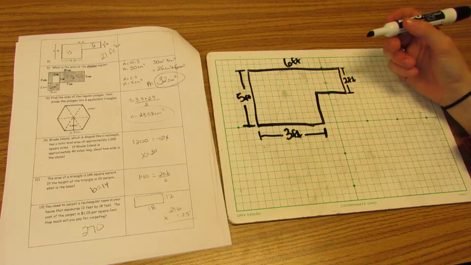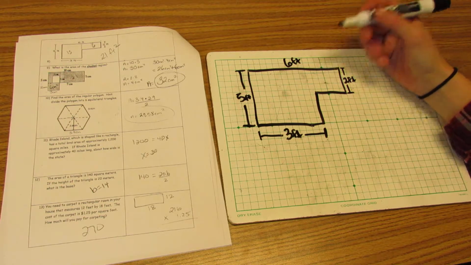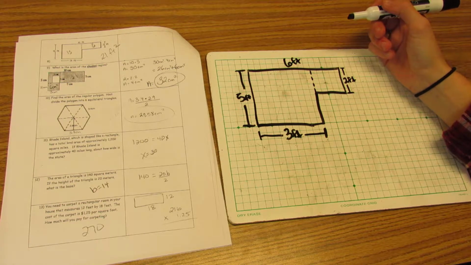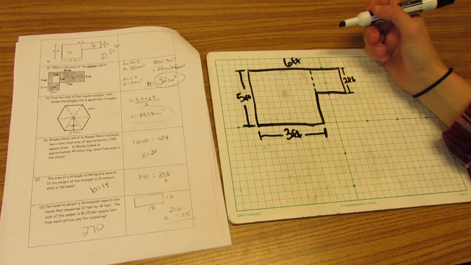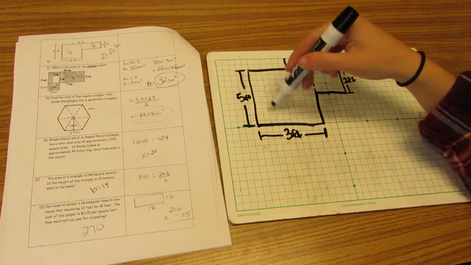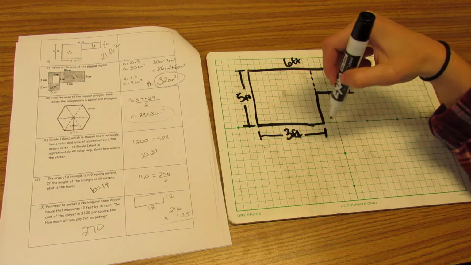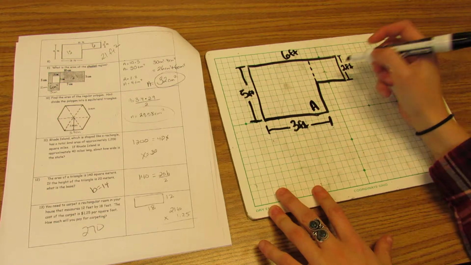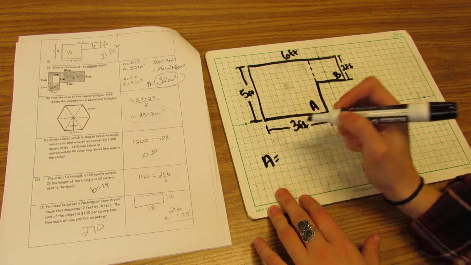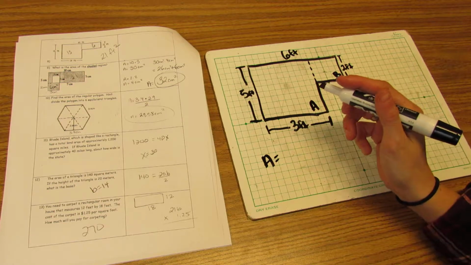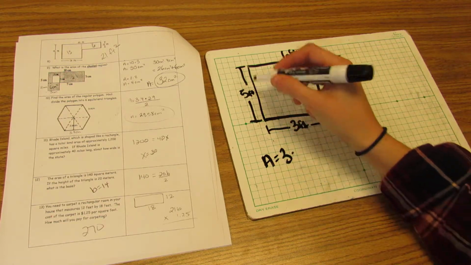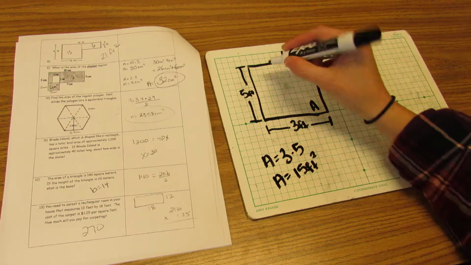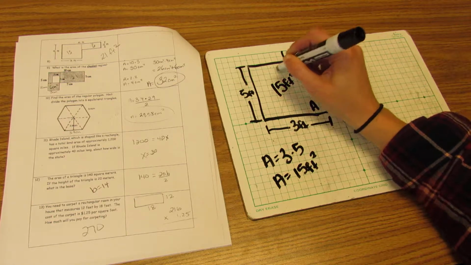Okay, so I'm going to go ahead and kind of block this off into shapes that I understand, and I'm going to just kind of chop that little part off. Okay, so I know that this figure right here, this little shape, I already have my base and I already have my height. So if I calculated area for that, and again I said, guys, you can label your shapes and do your math down here. So my area for A would be base, which is 3, times my height, which is 5. So my area would be 15 feet squared. So this part is 15 feet squared.